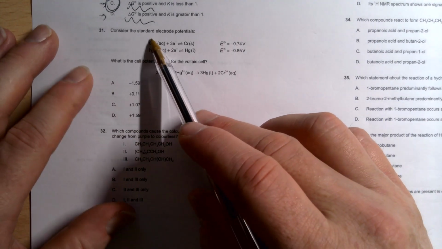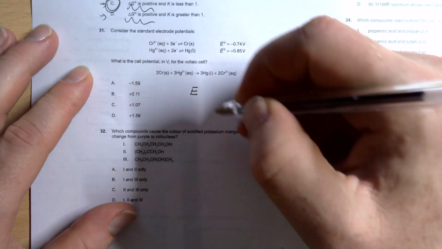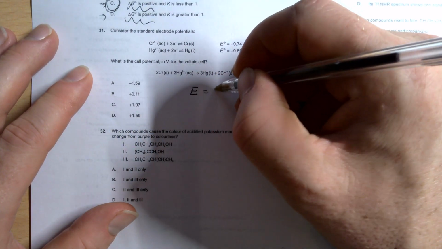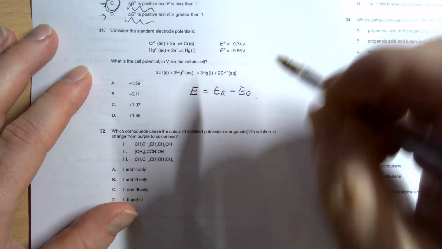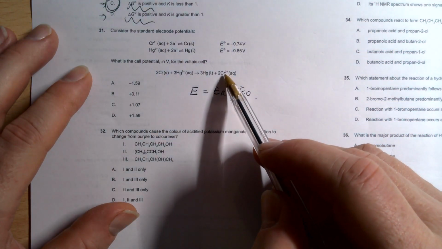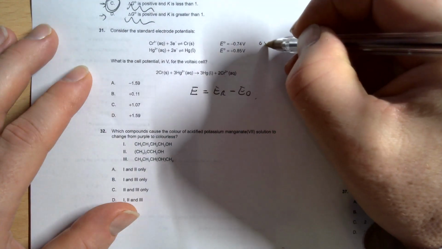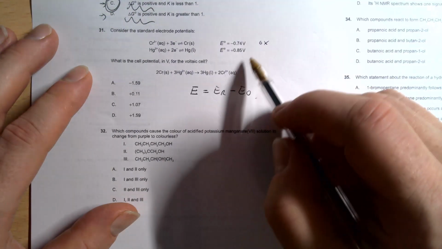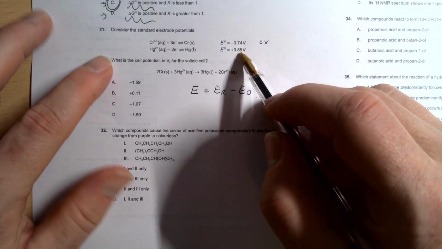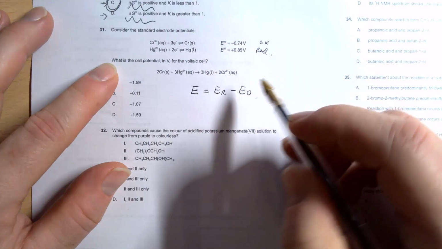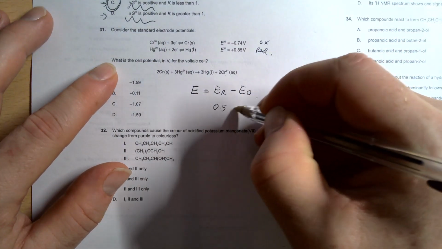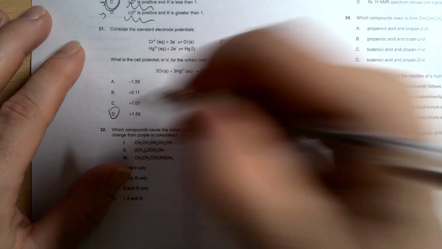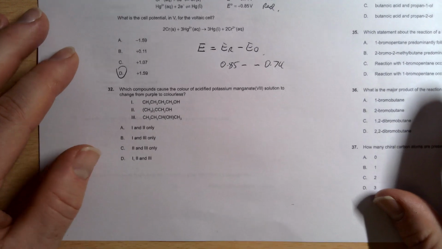For question 31, we will learn soon that the cell potential is equal to E of the reduction, take away E of the oxidation. We can see in the reaction that chromium is being oxidized to chromium 3+, so that's the oxidation, and the mercury in this reaction is being reduced from 2+ to 0, and so this is the reduction. So it's the reduction take away the oxidation, 0.85 take away minus 0.74 is 1.59. You will learn that that's a relatively straightforward thing to do soon enough.